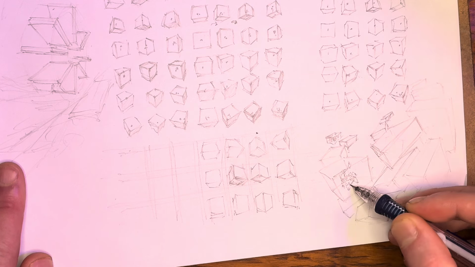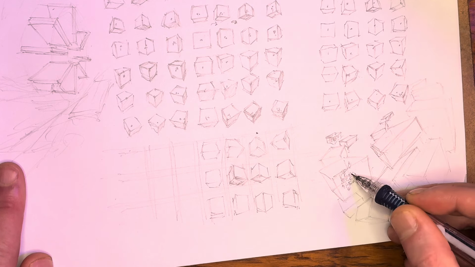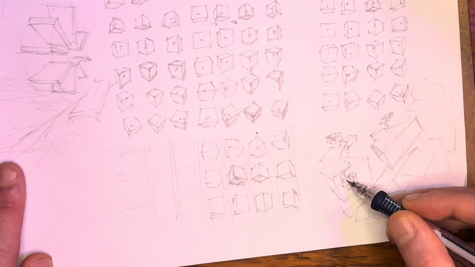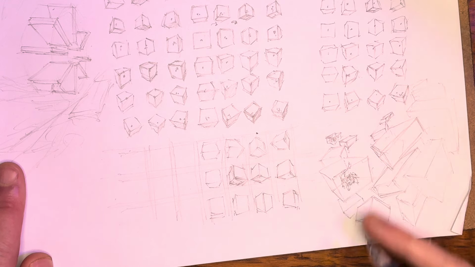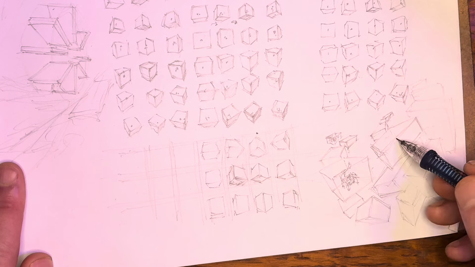Then you have a space for your dragon, and you can know what's correct or incorrect within that space pretty quickly.